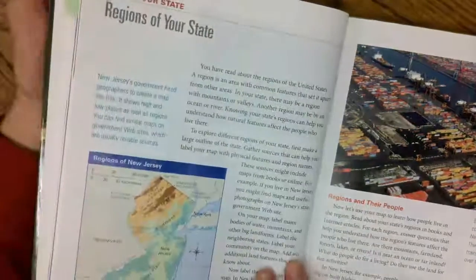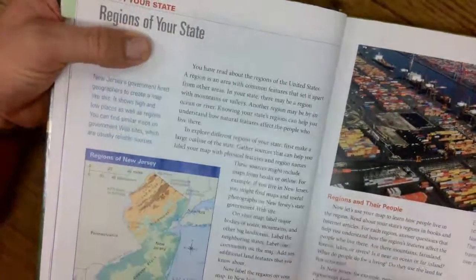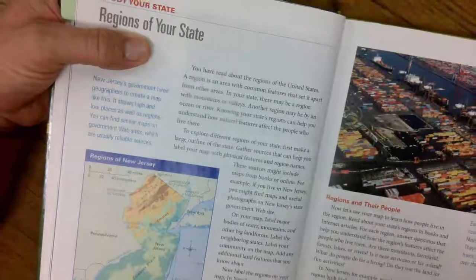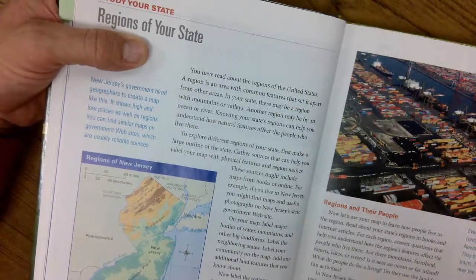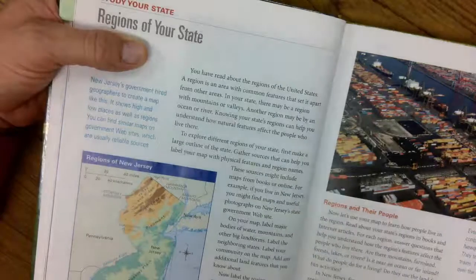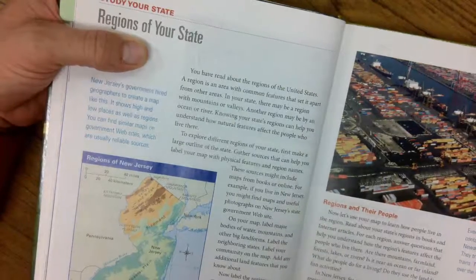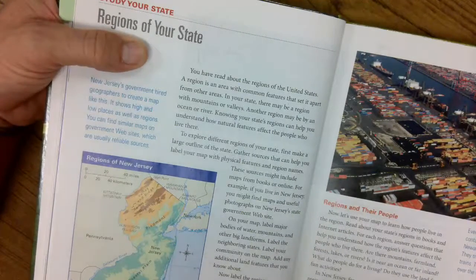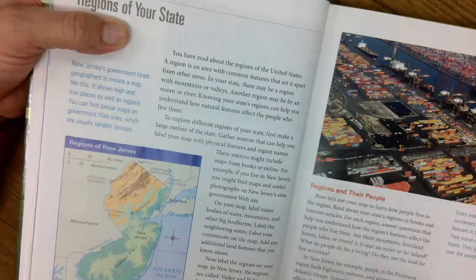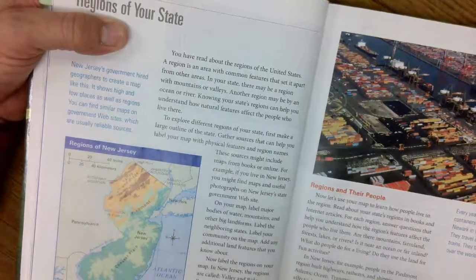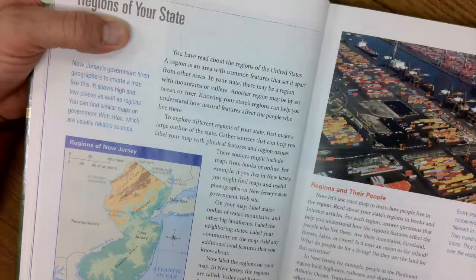To explore different regions in your state, first make a large outline of your state. Gather sources that can help you label your map with physical features and region names. These sources might include maps from books or online. For example, if you live in New Jersey, you might find a map and use photographs on the New Jersey State Government webpage. On your map, label major bodies of water, mountains, and other big landforms. Label your neighboring states. Label your communities on the map.